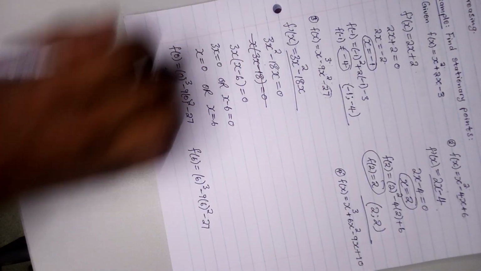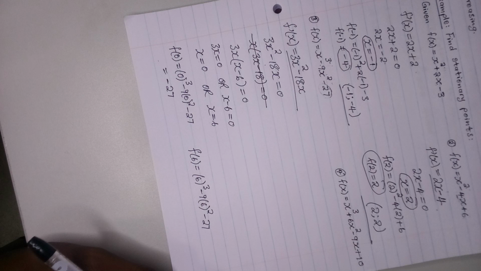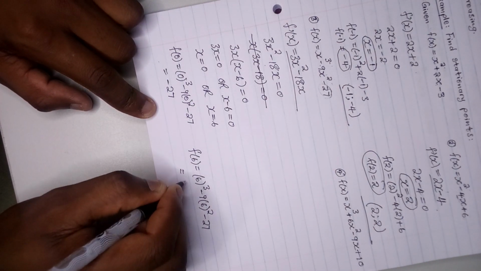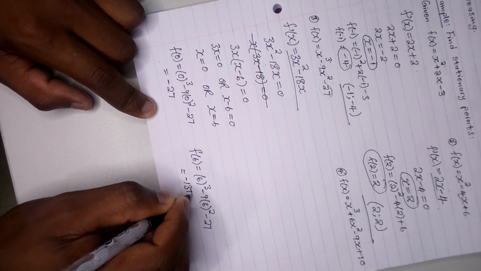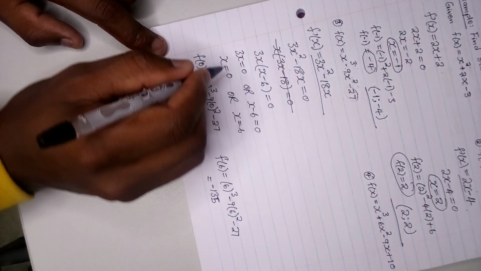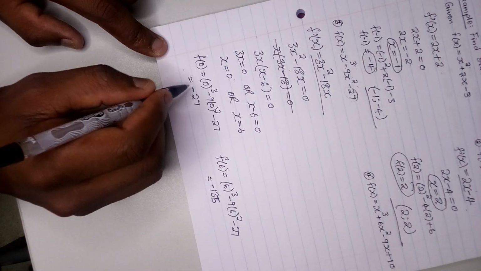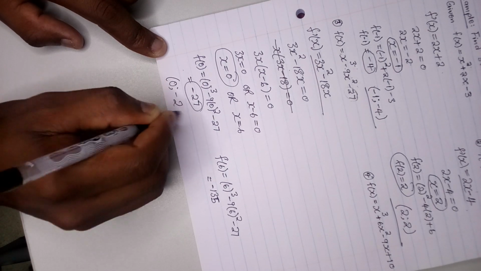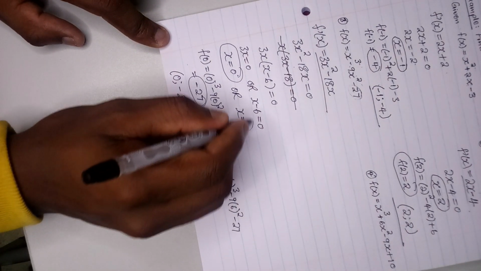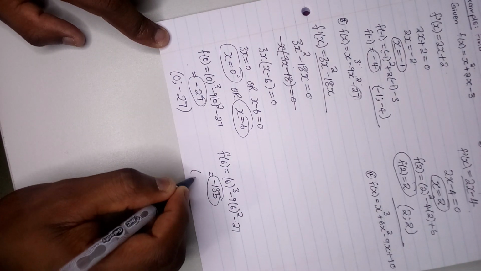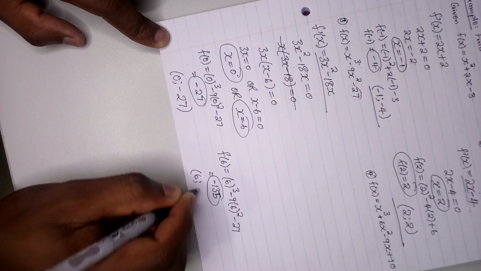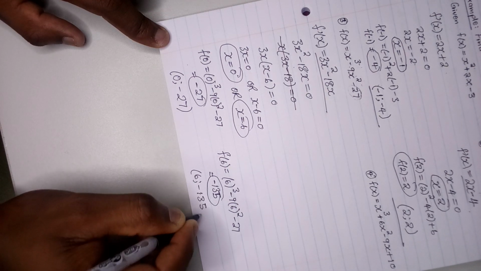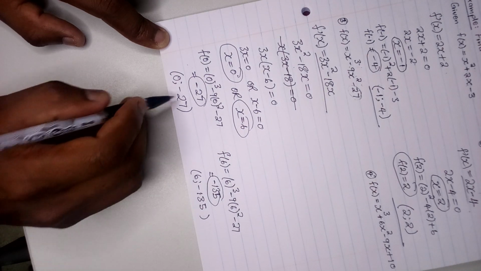On the calculator I will get negative 135. So the first stationary point is 0 and negative 27. The second stationary point is 6 and negative 135.